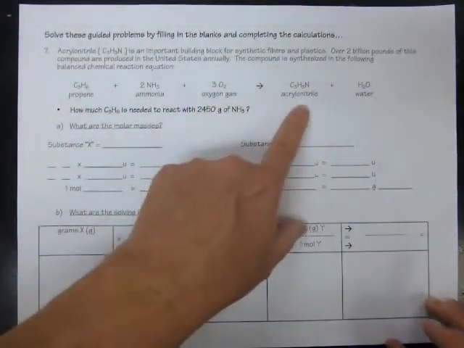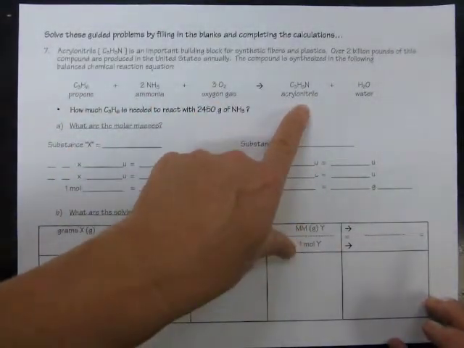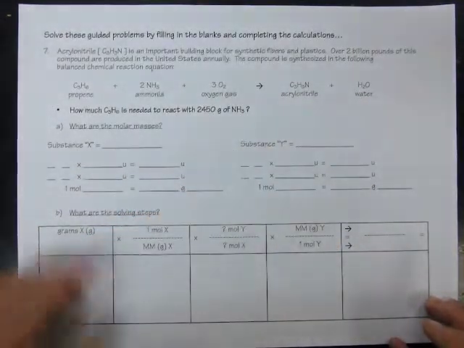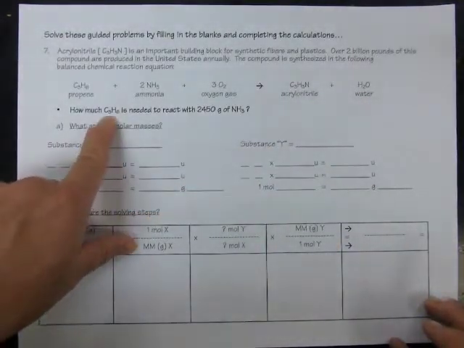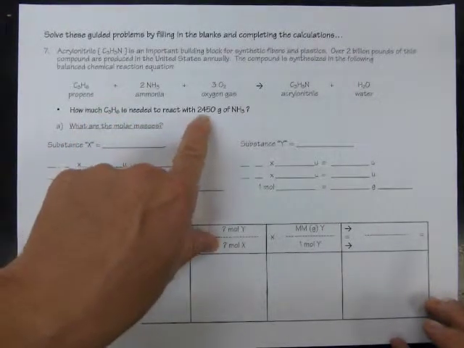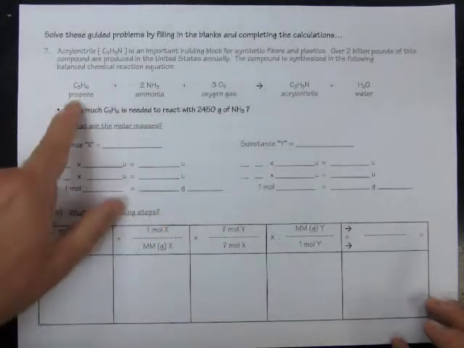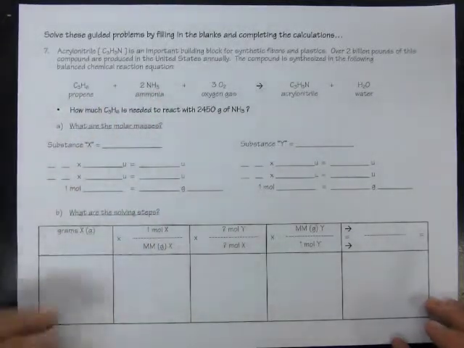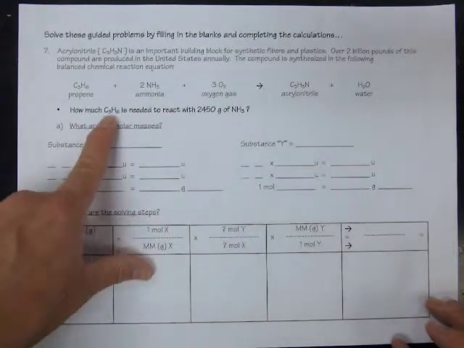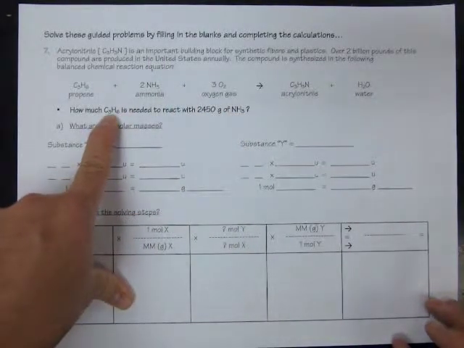Those combine to make acrylonitrile, this material used for making plastics, and water. And the question says how much of this propene is needed to react with 2,450 grams of ammonia. So if I know how much of the reactants I have, that's what I'm trying to do. If I know how much of one reactant I have, I'm trying to figure out how much of the other I need to react with it.